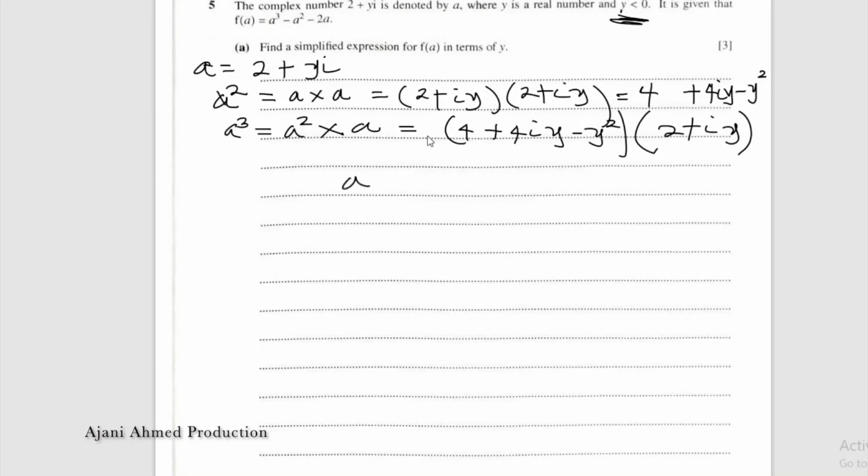By the time you open the bracket, at the end of the day, your a cube will be, okay, let me open the bracket. So normally 4 times 2 is what? 8. 4 times iy, I have 4iy. I'm done with that 4. Let's move to 4iy. 4iy times 2, 8iy. 4iy times iy, that's 4i square y square.